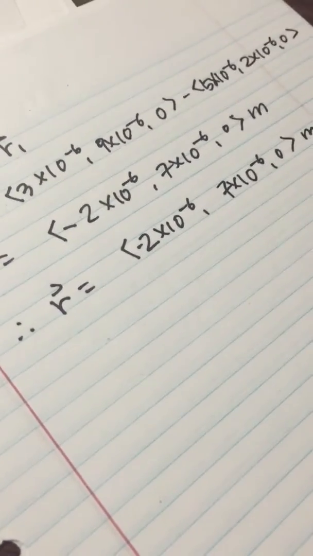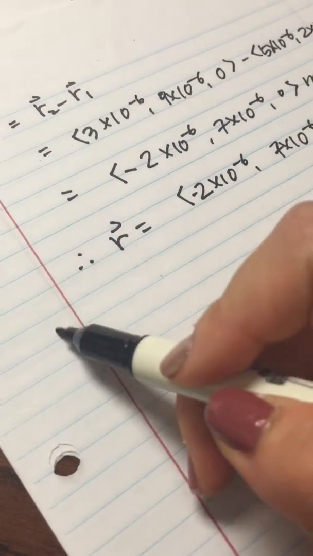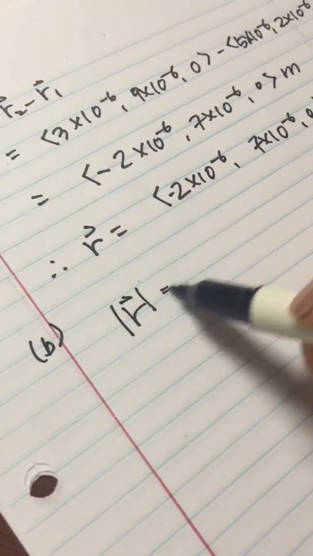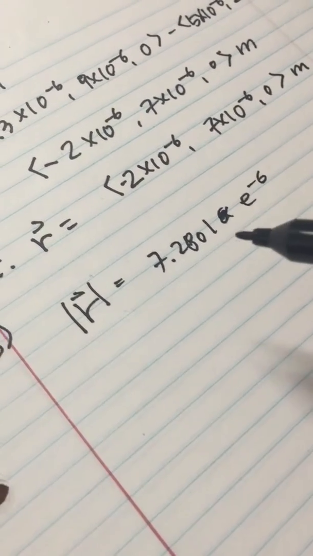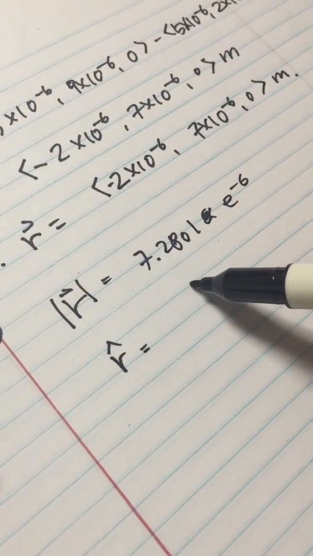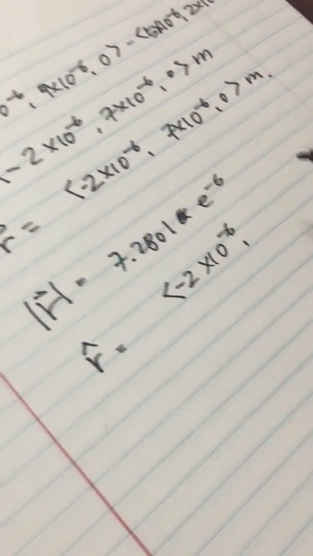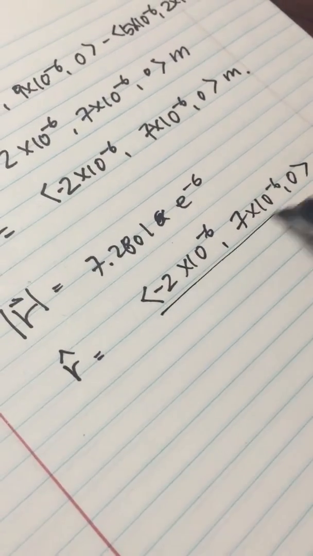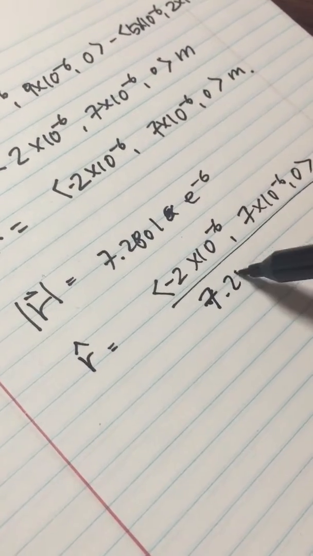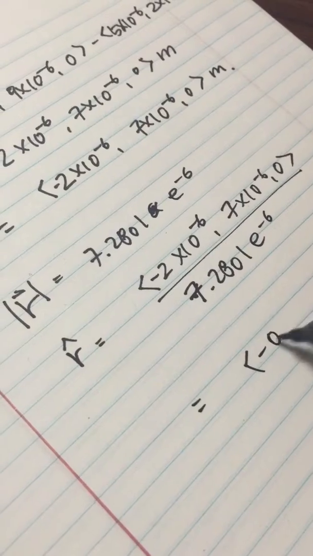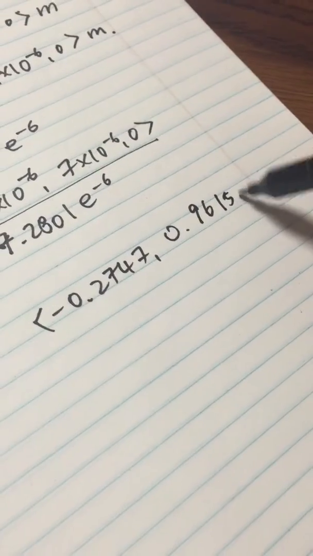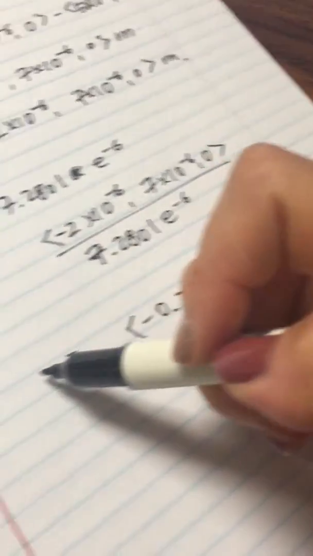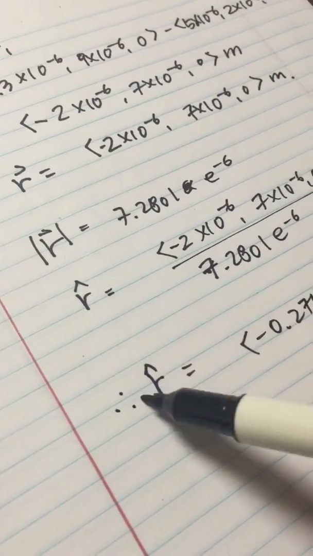So to find the unit vector, we have to know the magnitude first, which is, and the unit vector is when you divide the position vector by the magnitude of the position vector, which is this is R.